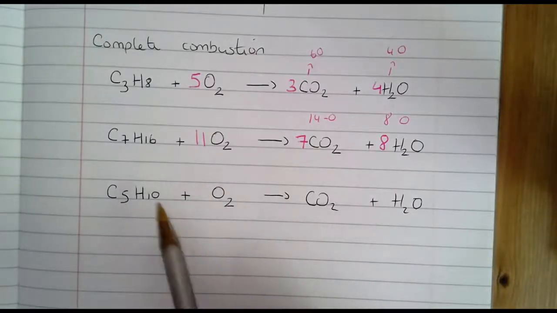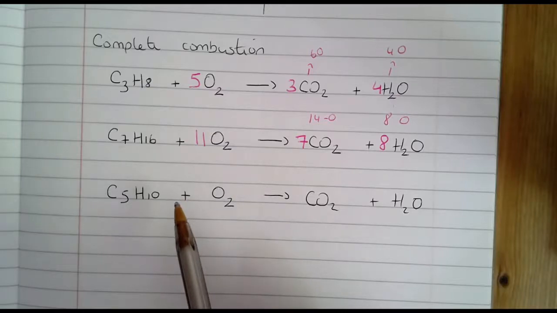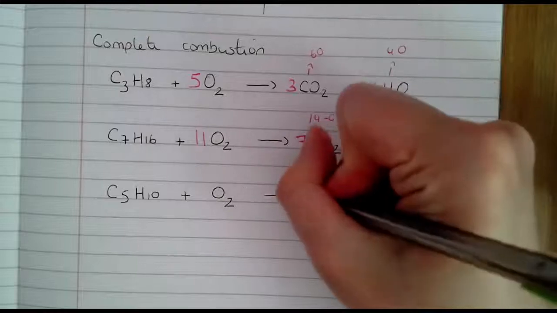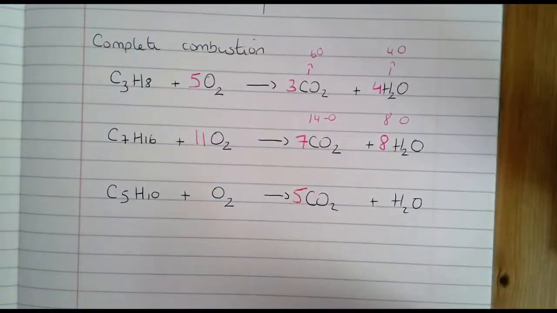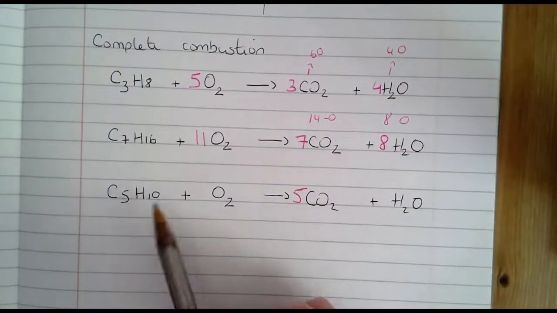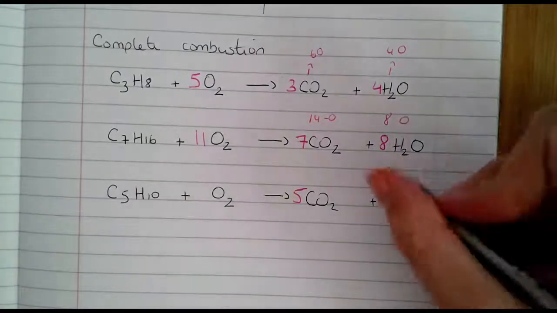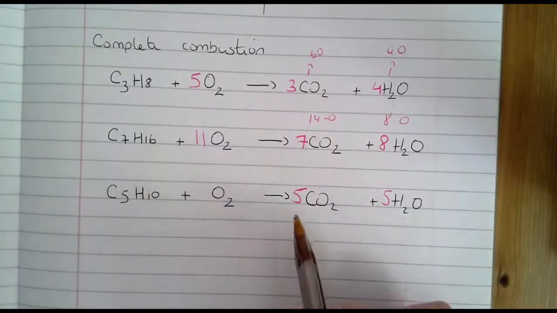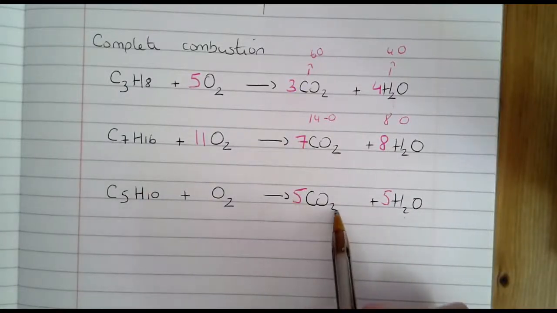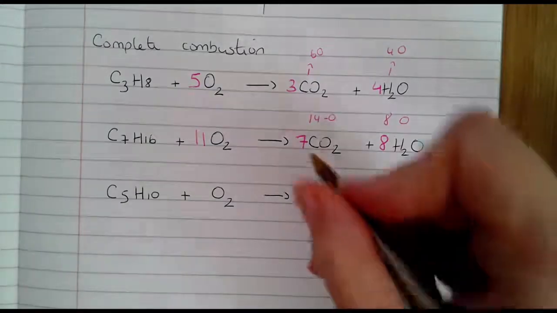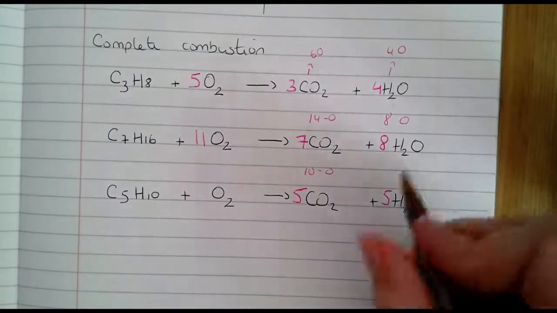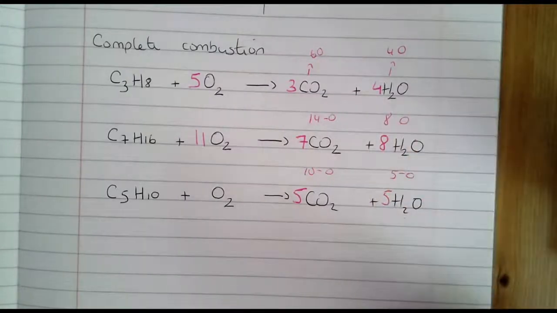Last one, I've got my alkene this time, but balancing is going to, I hope, work out the same. 5 carbons on the left, I need 5 carbons on the right. 10 hydrogens on the left, I need 10 on the right, so I'm going to multiply by 5 because 5 times 2 is 10, and that matches what I've got over there. Then I've got 5 times 2, I have got 10 oxygens in my CO2. And 5 times 1, I've got 5 oxygens. Oh, I didn't want this to work out this way. 5 oxygens on the right-hand side.